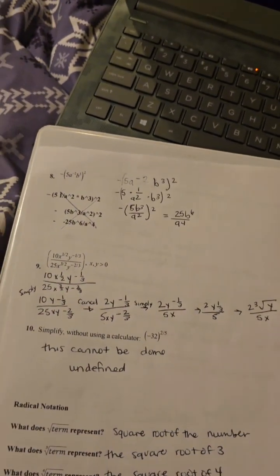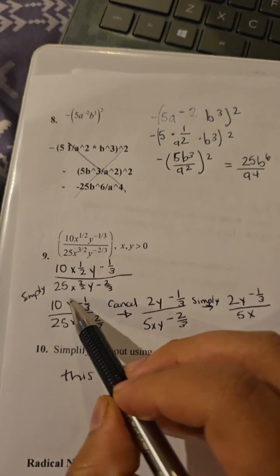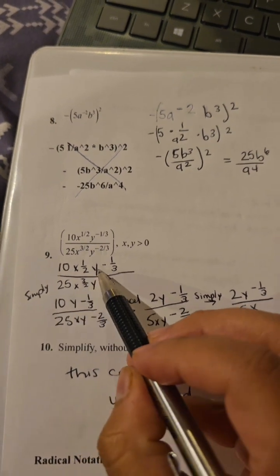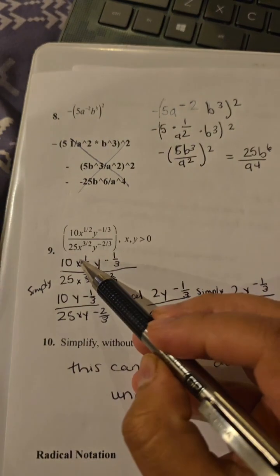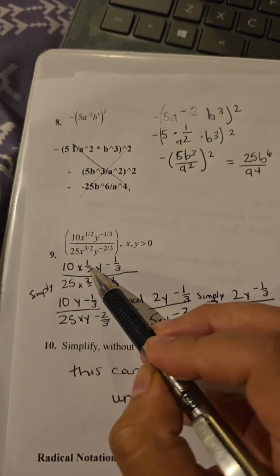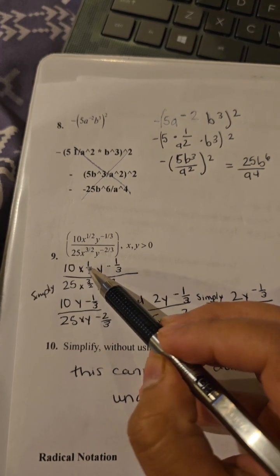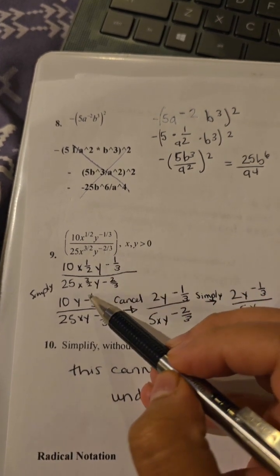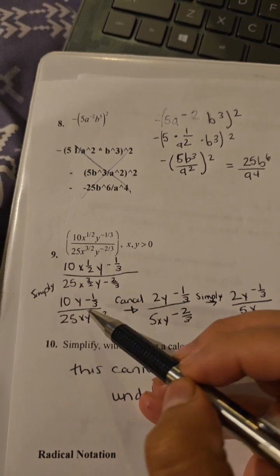So where's my pen over here? So here we have a y. So we're gonna simplify it. So 10x and a half. We are going to simplify this with this, and it would bring down the 3.5.